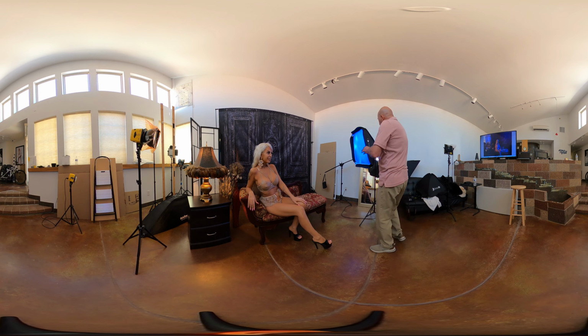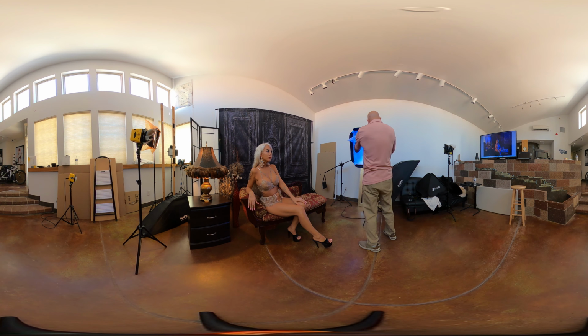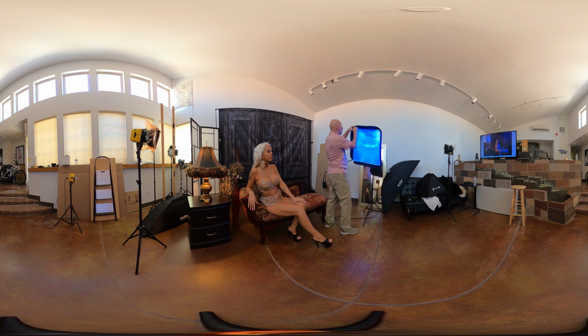And then over here, you can see I have a softbox. Inside the softbox, I put a blue gel. Now this is not a CTB gel. CTB is color temperature blue. I wanted something a little bit darker, more deeper blue. So I went with a deeper blue there. So I put that inside the softbox. Put this back together.